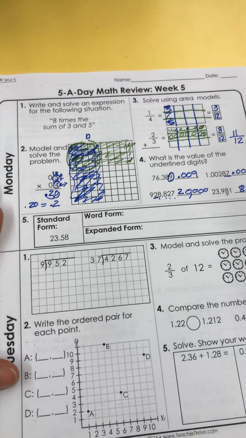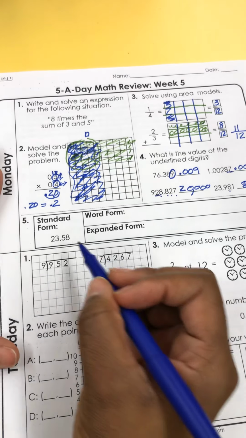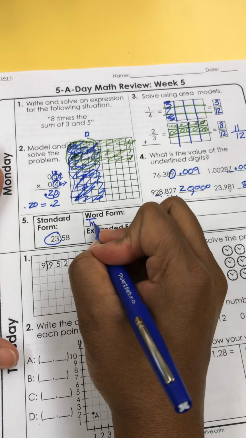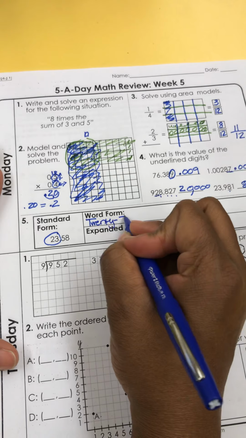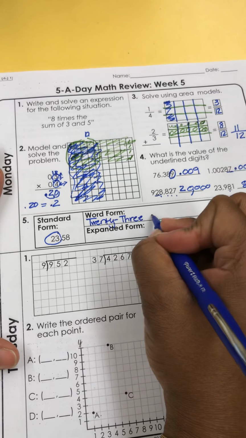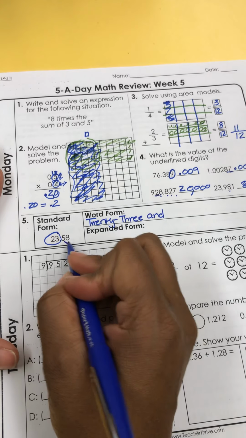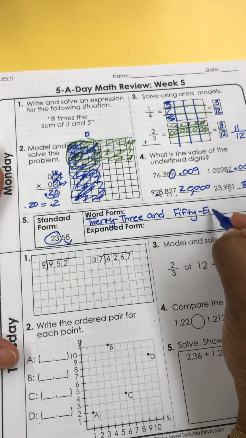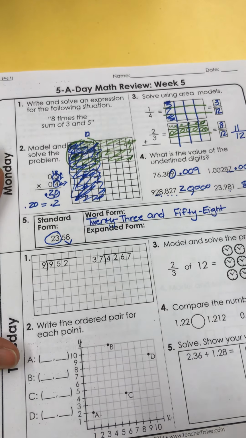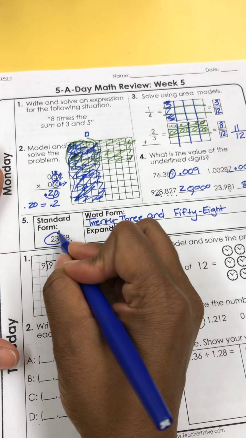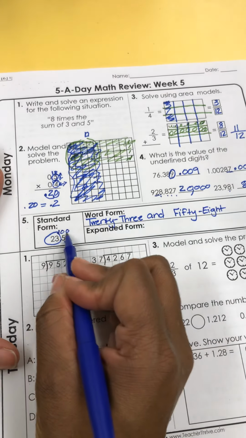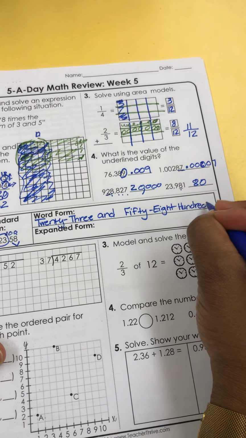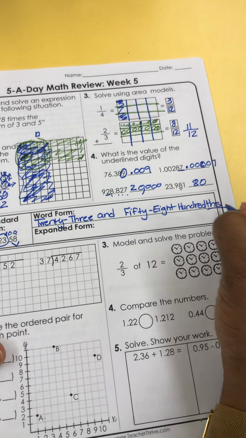All right, number 5. We are going to take this number they've given us in standard form, and we're going to write it in word form. So we read everything in front of the decimal as we normally would, 23. The decimal we read as "and", and then this is 58, so we read that as we normally would, 58, and then we name it for the place of the last digit, which we put a 1 over our decimal and a 0 over each digit. This is the hundredths place, so we write hundredth. Make sure we put our TH on the end.